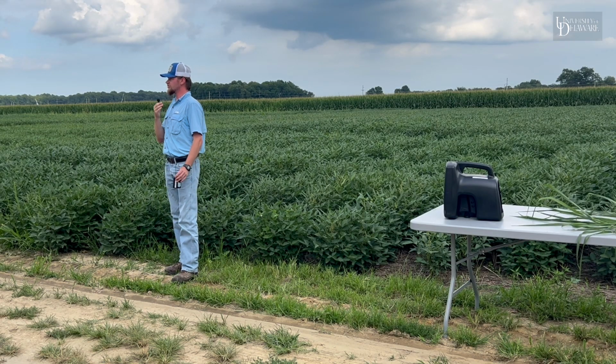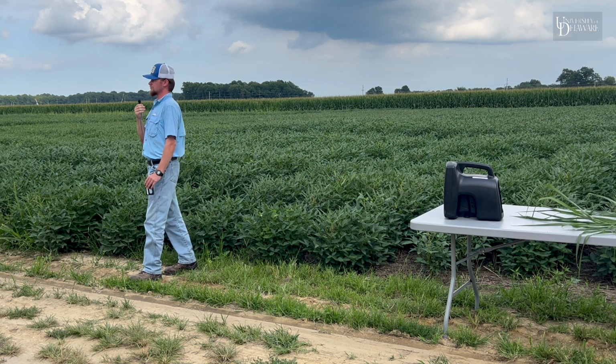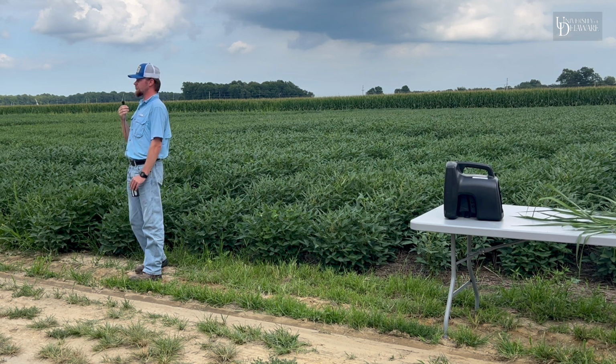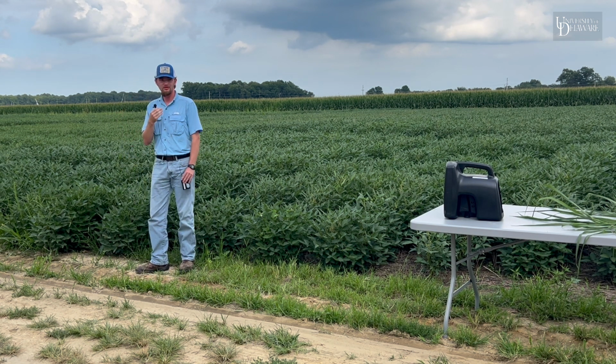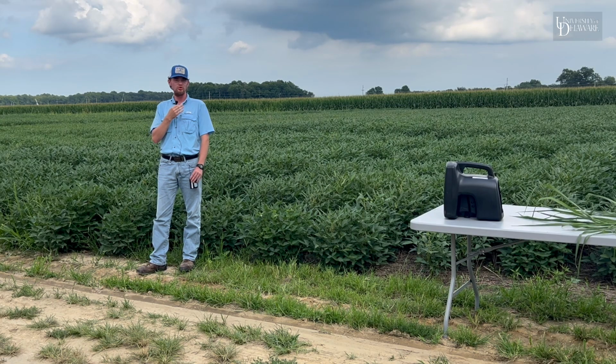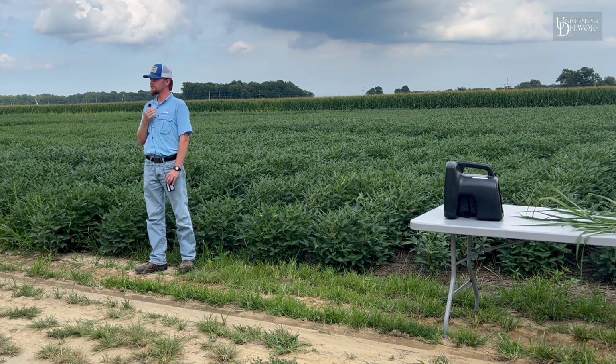To again understand another level of cover crop incorporation that many producers are doing, and what the nitrogen release would look like in those different cover crops.